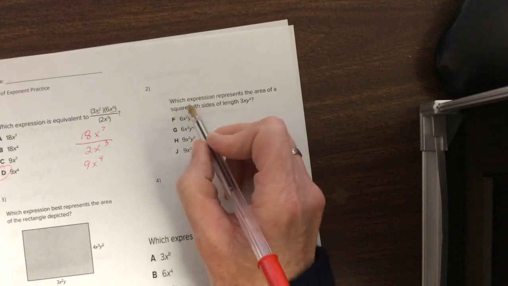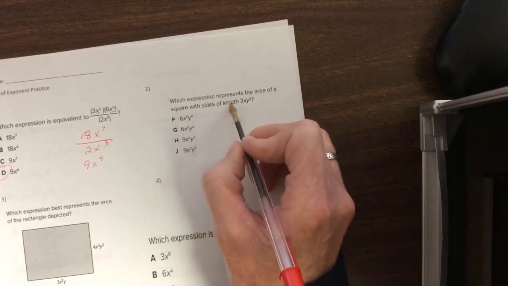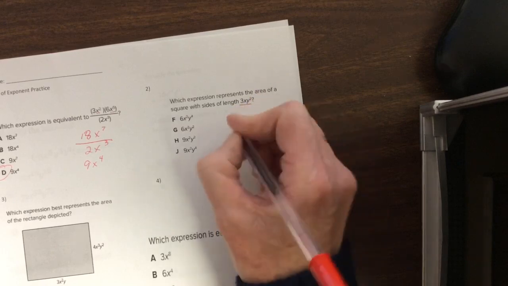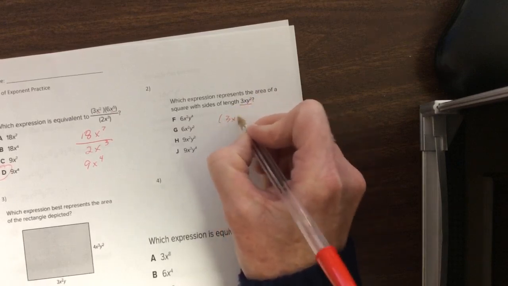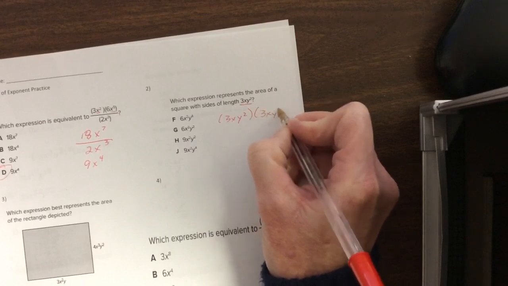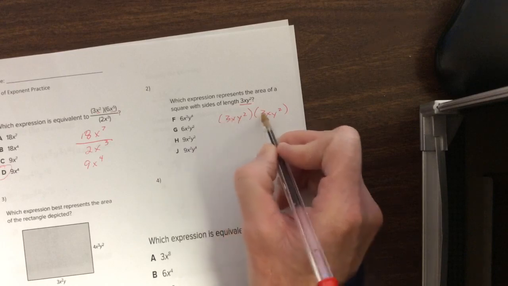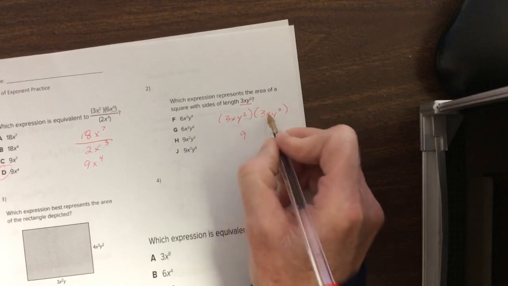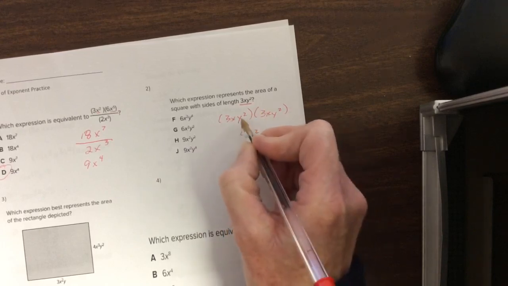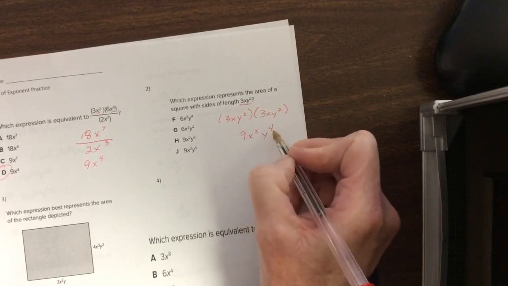Number 2 says which expression represents the area of a square with sides length of this. So we're multiplying 3xy to the 2nd power times 3xy to the 2nd power. That would give us 9x to the 2nd power and y to the 4th power. So therefore your answer is J.